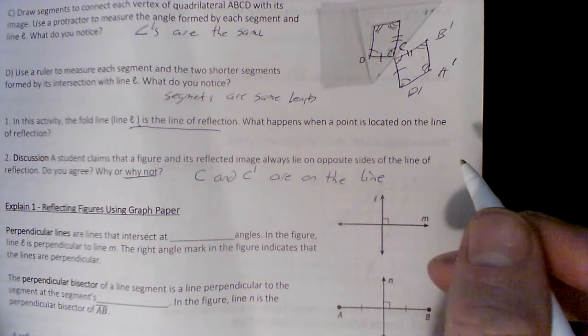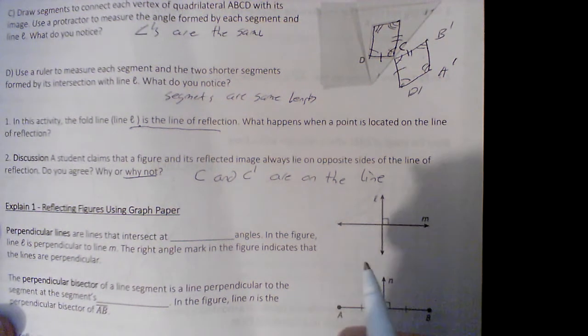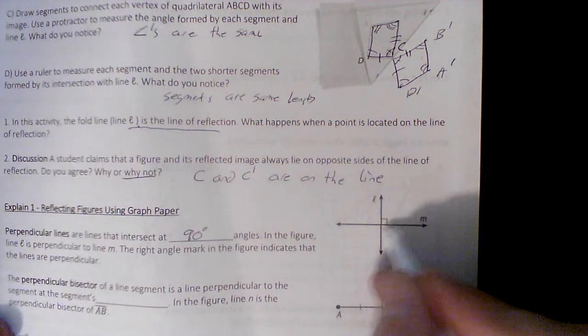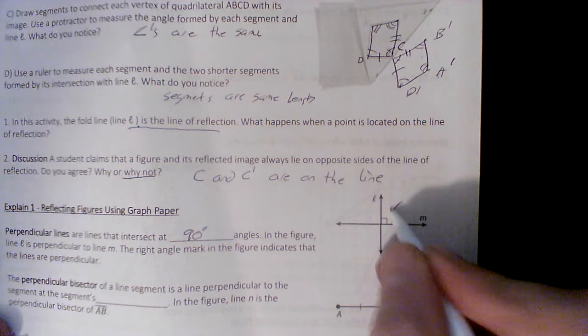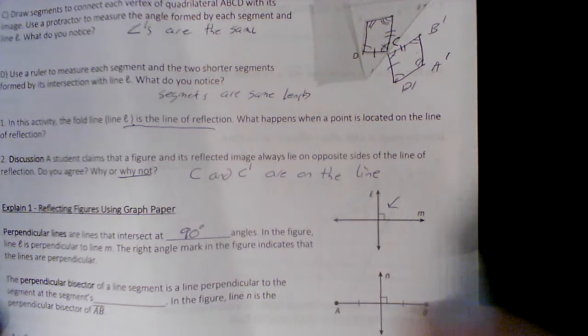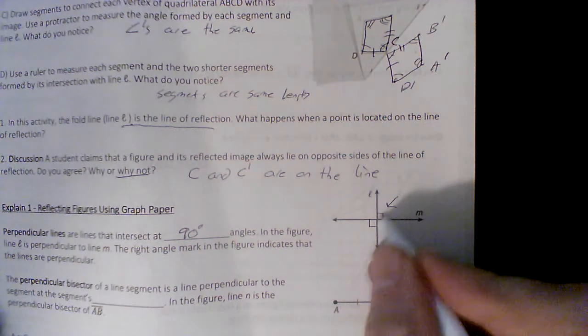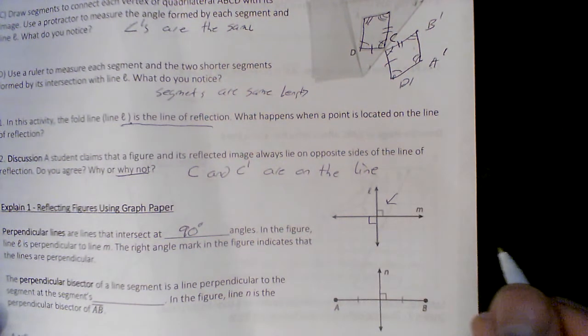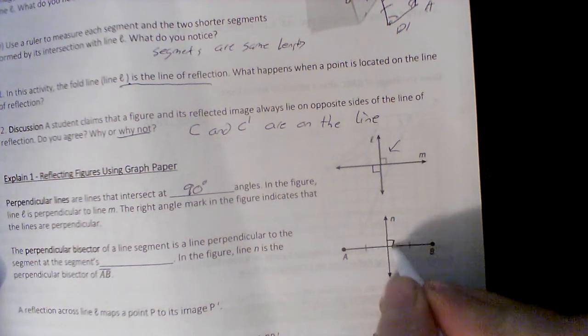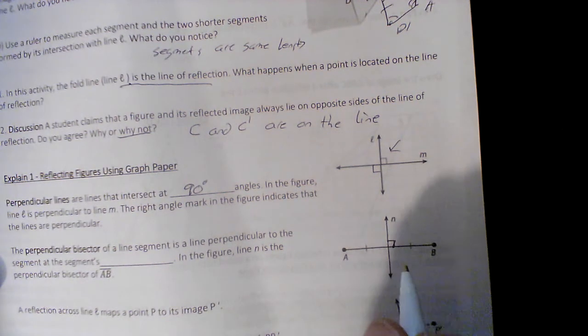Alright? But see what a reflection is. It's a flip. Alright? Perpendicular lines intersect at 90-degree angles. Alright? In the figure we can see these perpendicular lines, and I want you to pay attention to that mark. That mark right there, that right angle mark, indicates that lines are perpendicular. There's 90 degrees. It can go anywhere because once you have a right angle, they're all right angles.